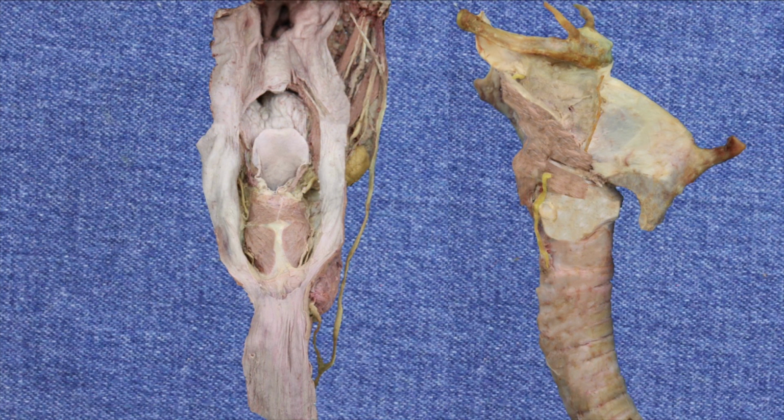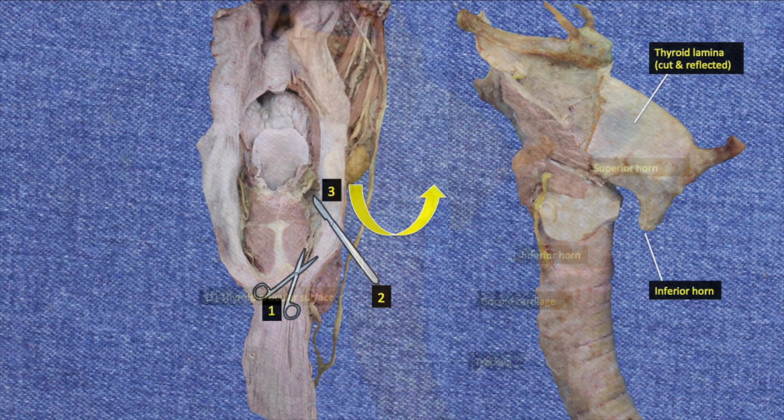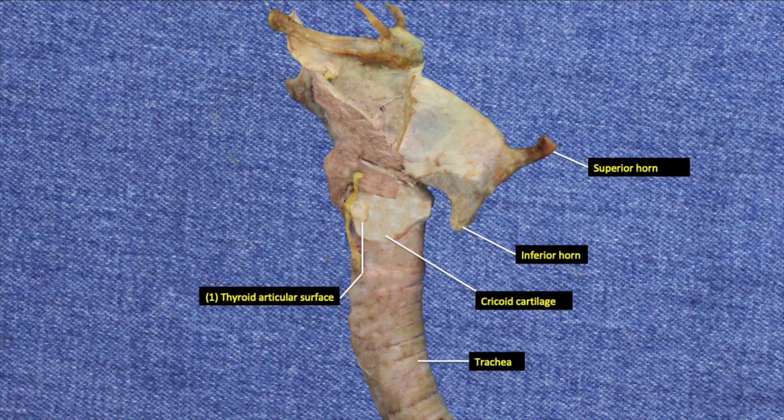On the left image, I again show the larynx from behind, and on the right image, I show the thyroid lamina after it was cut and left attached by a hinge. To accomplish this hinge, we first cut the articulation of the inferior horn of the thyroid to the cricoid cartilage, then use a scalpel to separate the right thyroid lamina and leave it hanging by its hinge, as shown on the right panel. The thyroid articular surface that was cut in step 1 is now clearly visible, as is the hinge that was made on the thyroid lamina.